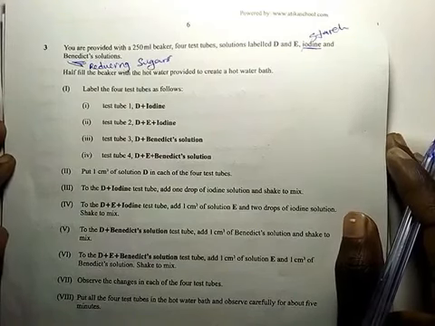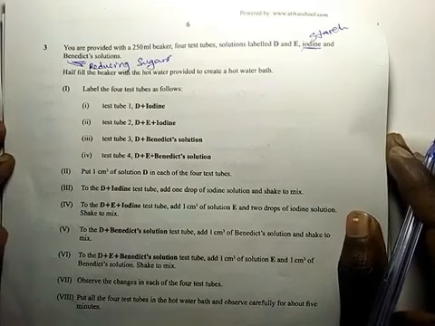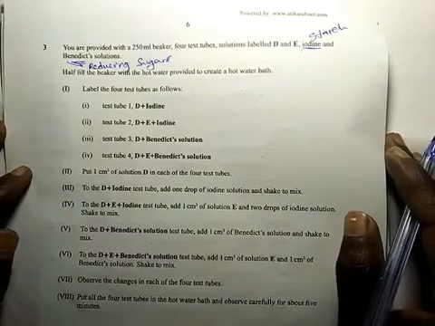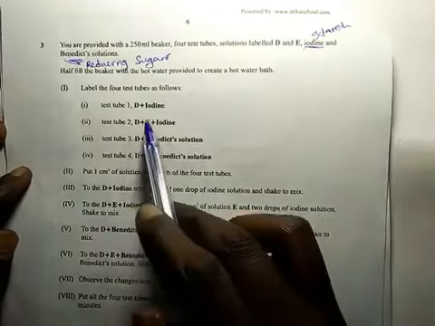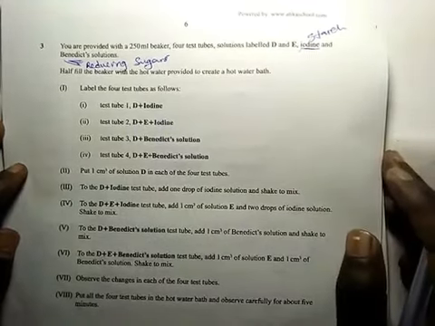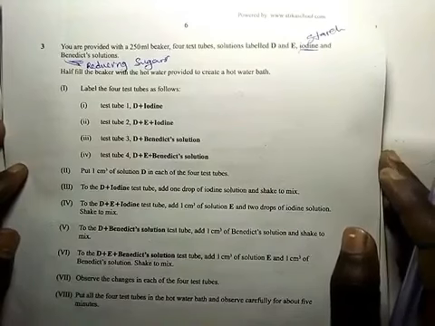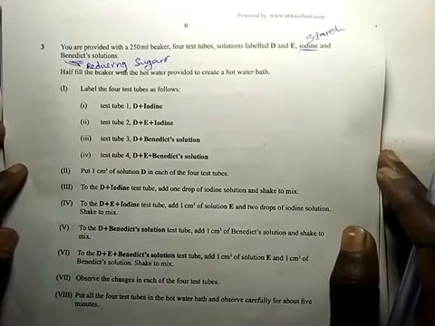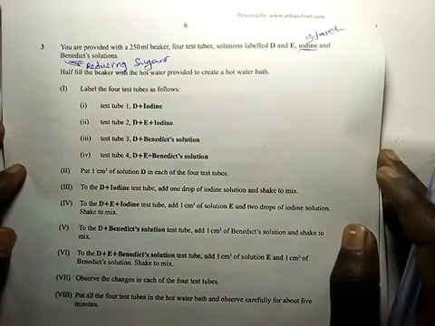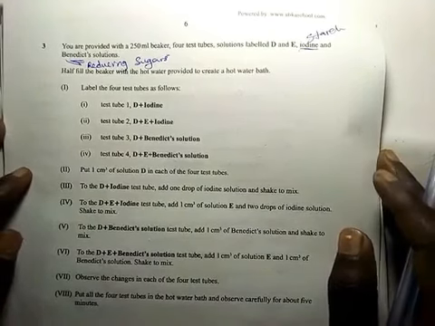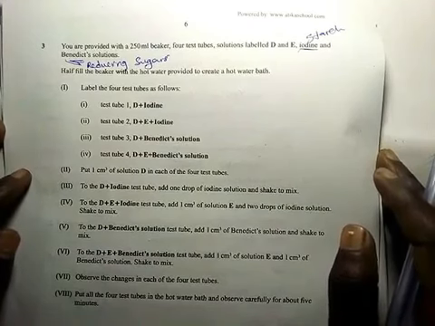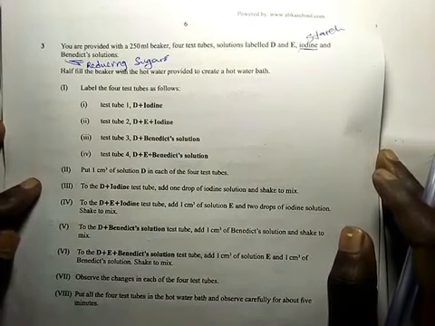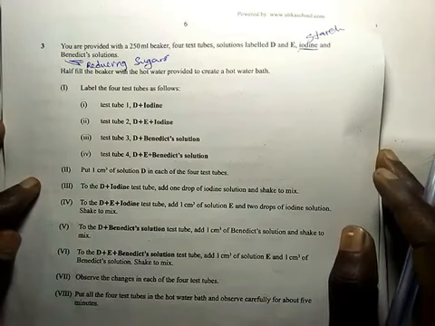Now 1. Label the 4 test tubes as follows. Test tube 1, D plus iodine solution, that is solution D and iodine solution. Roman 2, test tube 2, solution D plus solution E plus iodine solution. In Roman 3, test tube 3, solution D plus Benedict solution. And Roman 4, test tube 4, solution D plus solution E plus Benedict solution.